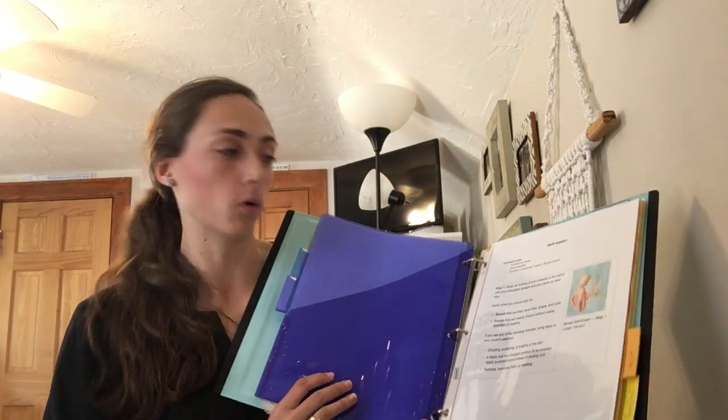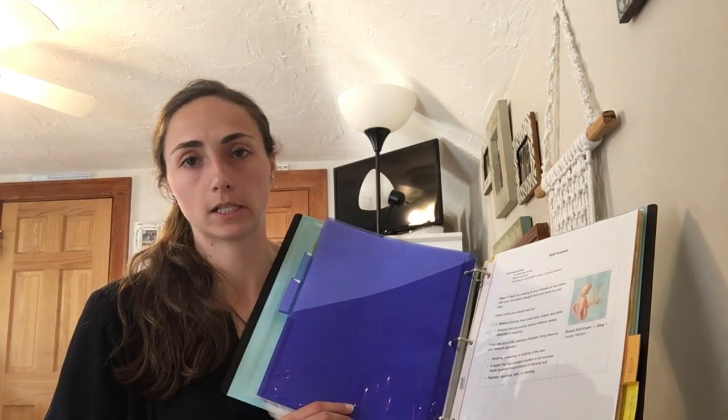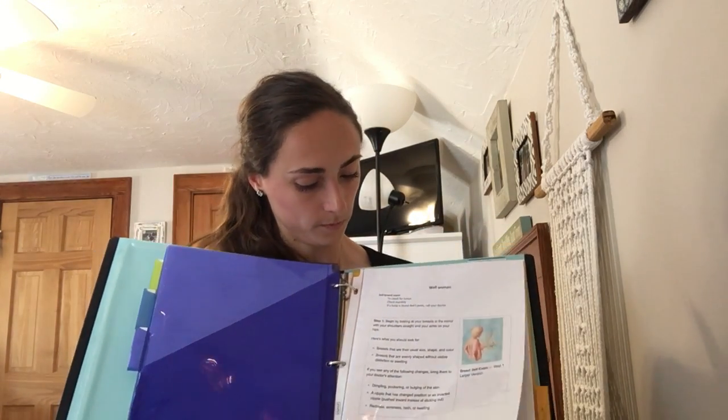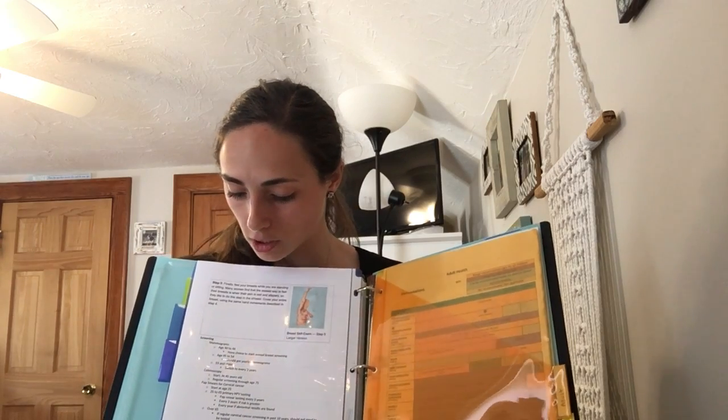Then we go into the well woman exam. So I thought it was important to include a self-breast exam. I did include some pictures and how they can do it, so different steps. And then I included some screening and ages on when they should be screening. So I included mammograms, colonoscopies, and pap smears for cervical cancer.